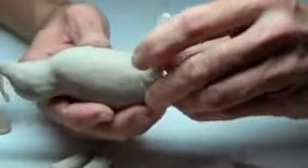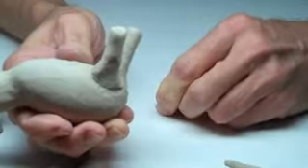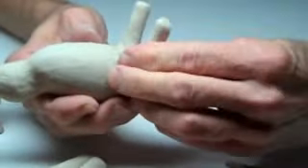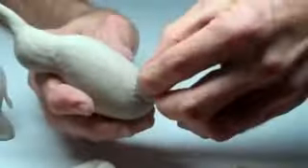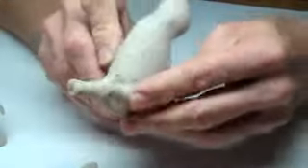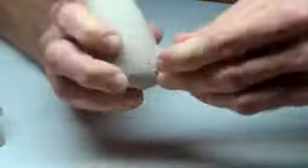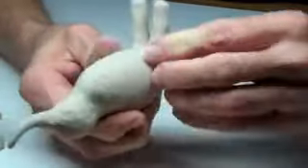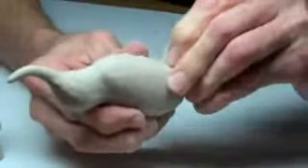One leg isn't attached too far forward or too far back. It's attached at the same point on the opposite side as this other leg is. And I'll just put that and fuse that back into position.